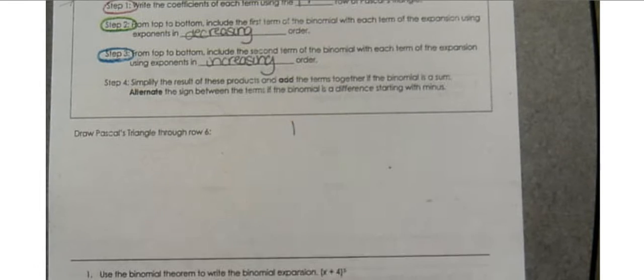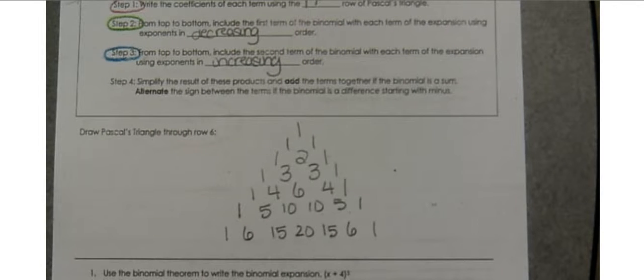Row 0 just starts with 1. Then we work out, there's row 1. Row 2. Again, 1's on the bookends, and then we add to get the numbers in the middle. Row 3. Row 4. Row 5. And row 6. So now we should have enough rows in the triangle to perform all the problems that we want to look at today.